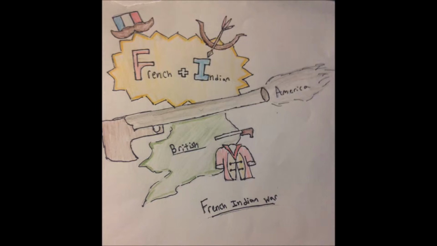The French and Indian War was a confrontation between the French and British. This was the first major war between those two countries for the control over North America. The British won the war, but they spent so much money that they had to raise taxes in the colonies.